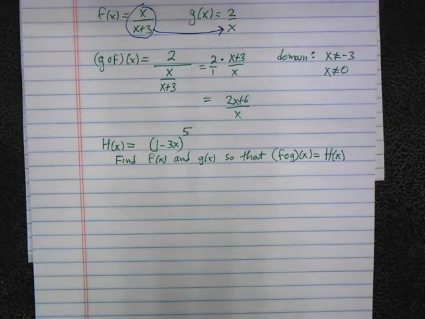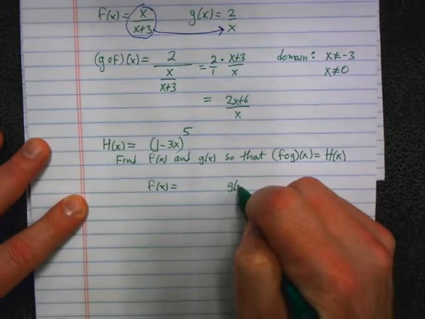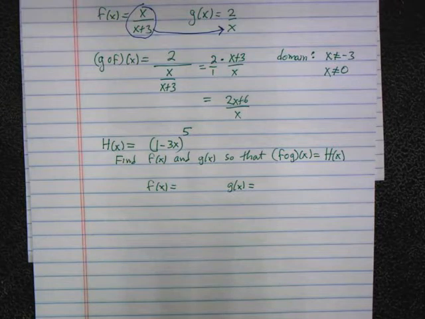And I'll give you a hint. There are an infinite number of correct answers. So you should be able to come up with one. All right, so let's see. F of x is, g of x is. Can anybody give me an answer? And although there are an infinite number of correct answers, one of them is much more important than all the others.